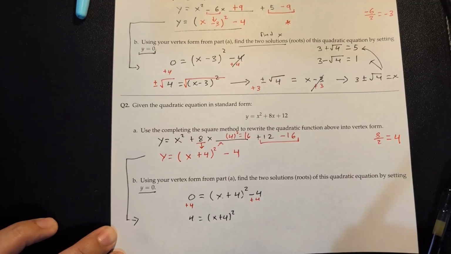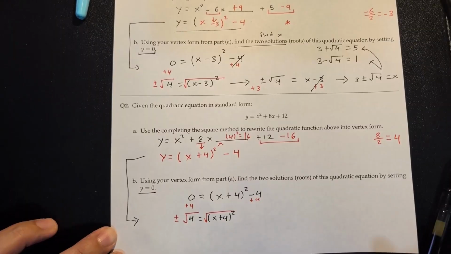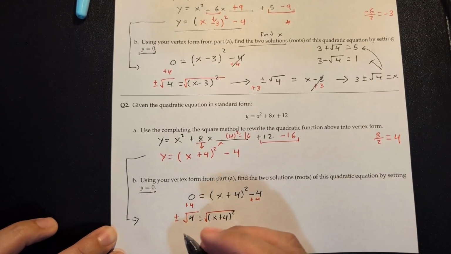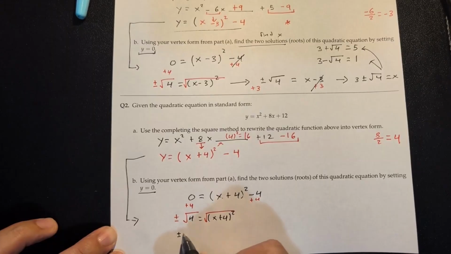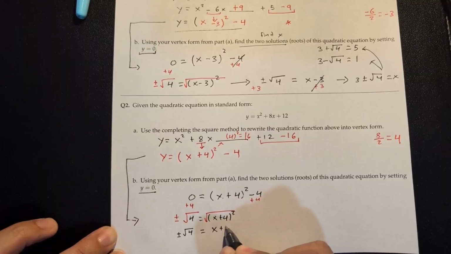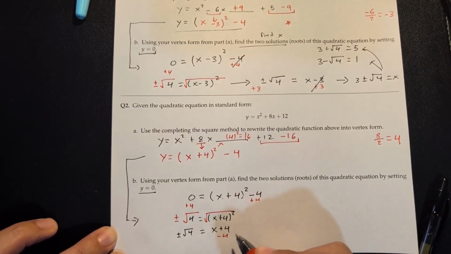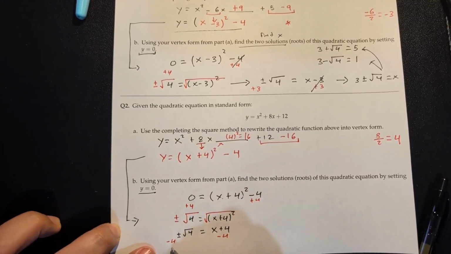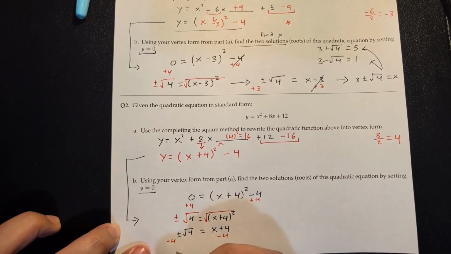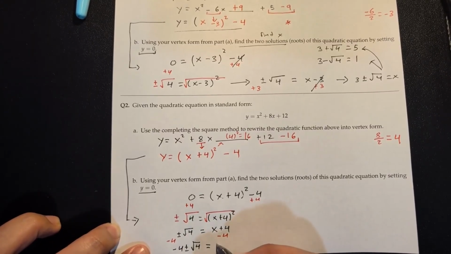Take the square root of both sides. But when I do, I need to do the plus or minus of that square root. So I'm going to get plus or minus the square root of 4 equals x plus 4. Subtract the 4 from both sides. I cannot combine these two. So I'm left with negative 4 plus or minus the square root of 4. And that is equal to x.